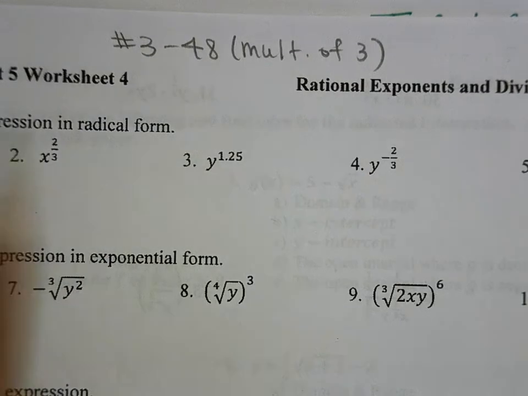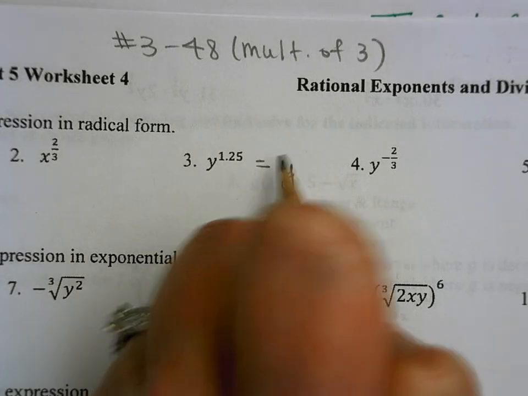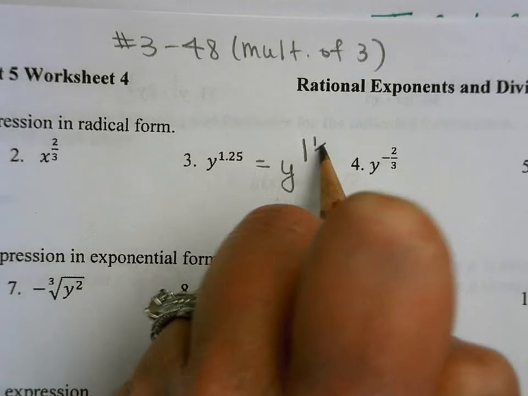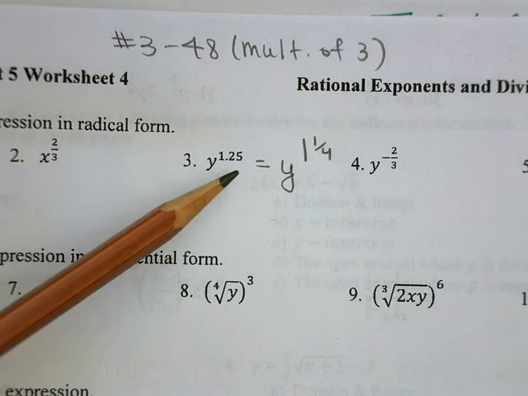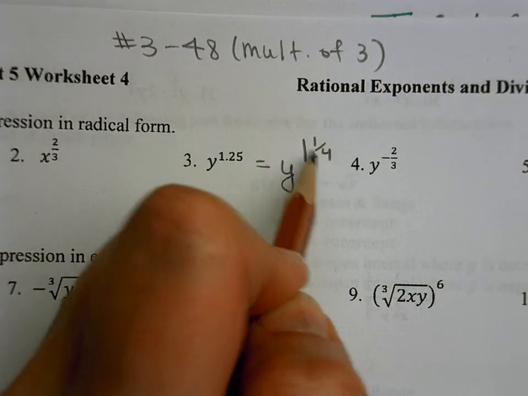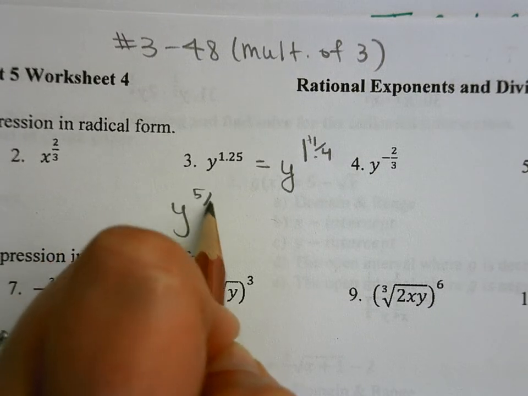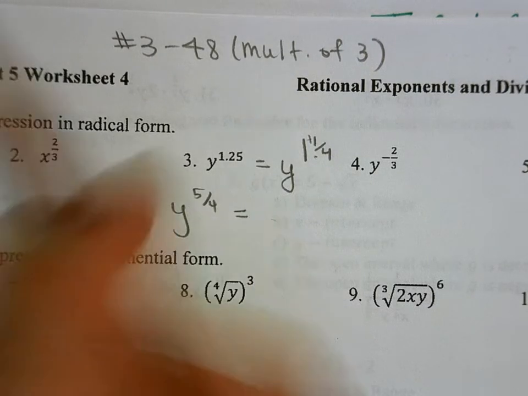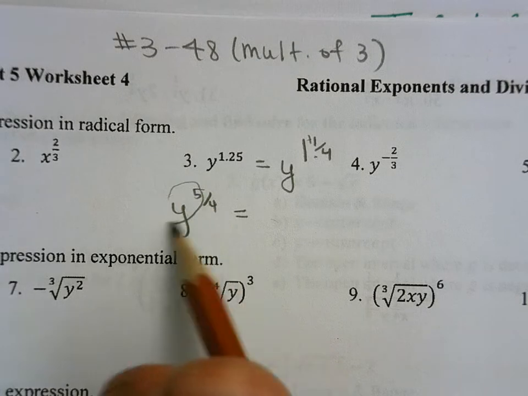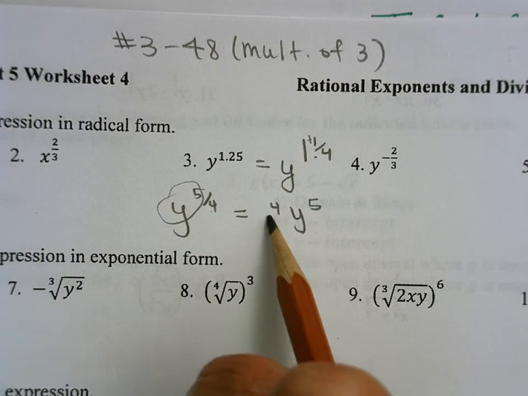So I have a decimal, so I want to convert that into a fraction. So that would be y to the 1 and 1/4, right? So 0.25 is 1/4, and then change that to an improper fraction. So 4 times 1 plus 1, that would be 5/4. And then as a radical, I have y to the 5th, so y to a power of 5, and then the denominator, a root of 4.